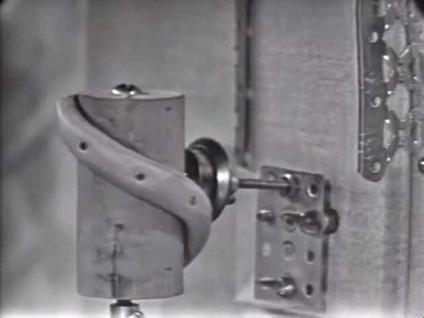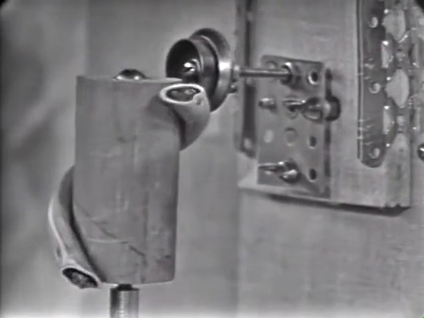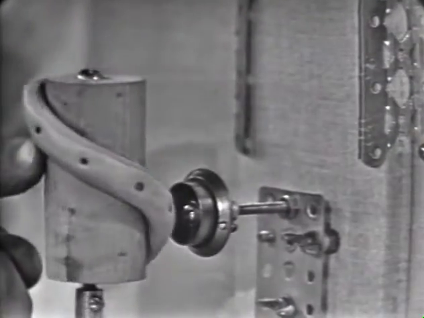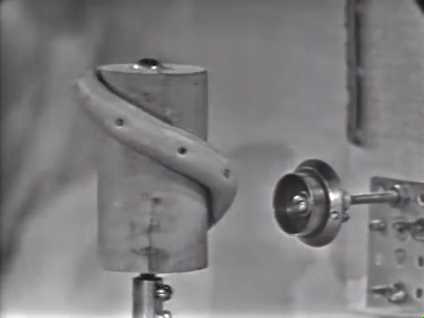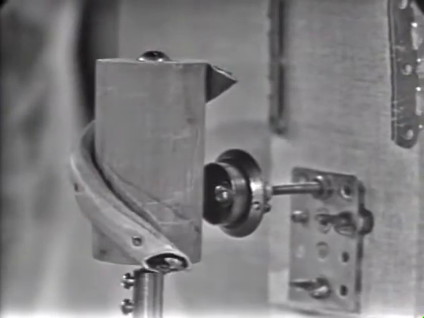Now, do you know what that's called? No. Well, this is a worm gear. What? A worm gear, yes. And this is the rider that's on the worm gear. And, in fact, watch. I'll see if I can make it go a little faster.